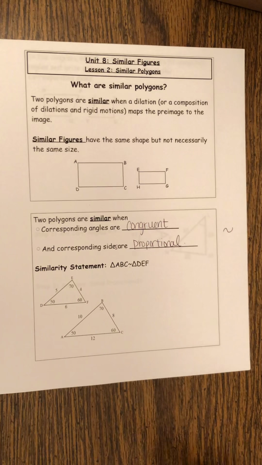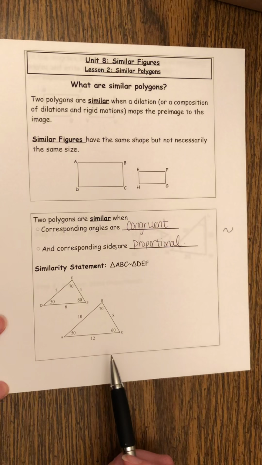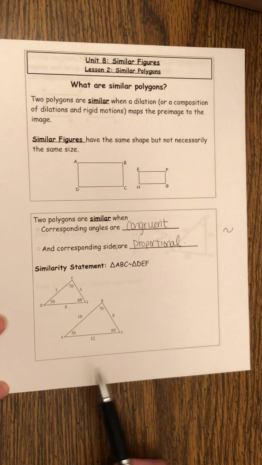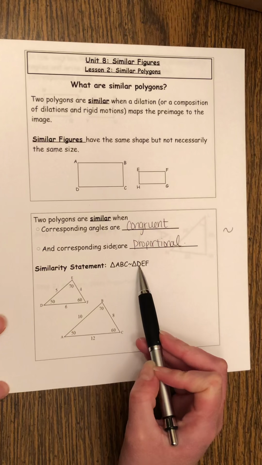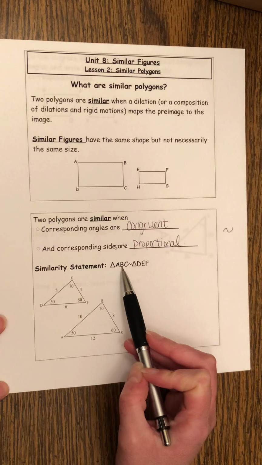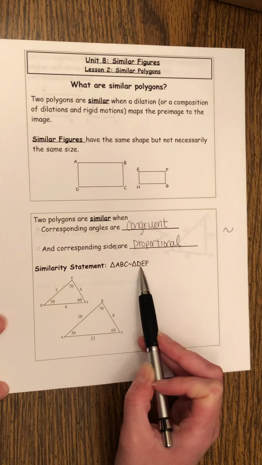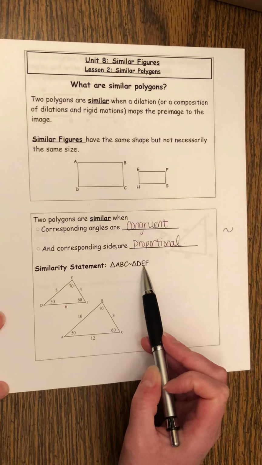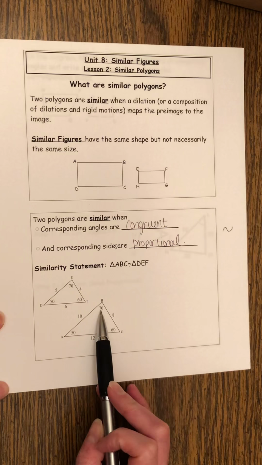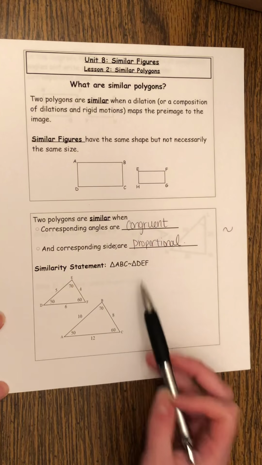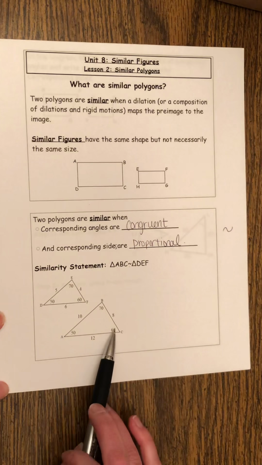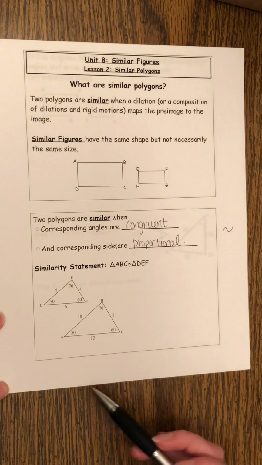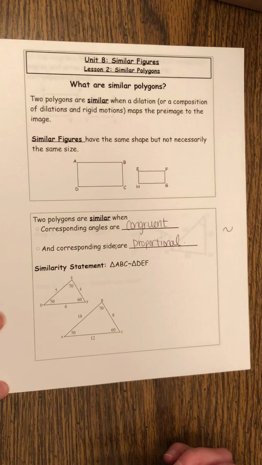And what that means again is that corresponding angles are going to be congruent. And just like when we talked about congruent triangles, the order of the letters tells you what vertices correspond to one another. So A and D correspond to one another. So A and D are both 50 degrees. B and E correspond to one another. Angle E and angle B are both 70 degrees. C and F correspond to one another. C and F are both 60 degrees. So in similar figures, corresponding angles are congruent and corresponding sides are proportional.